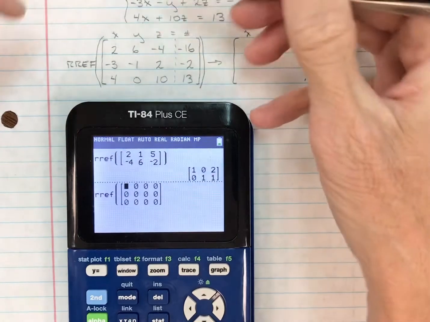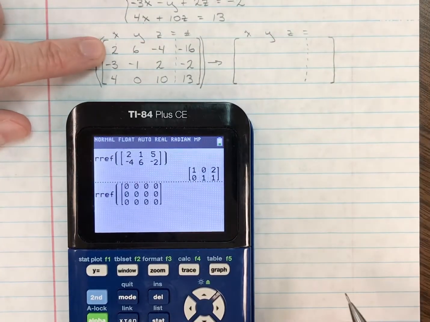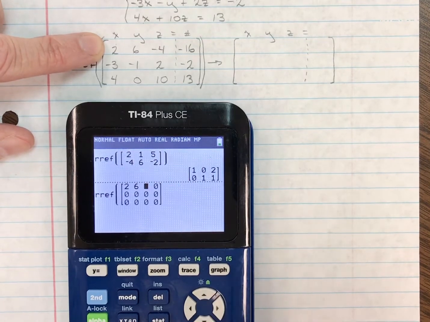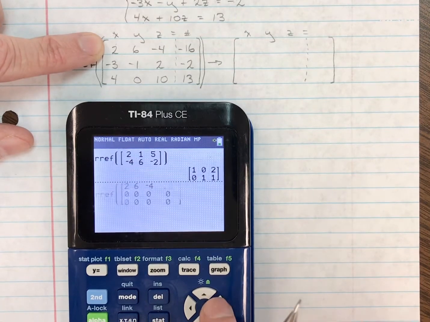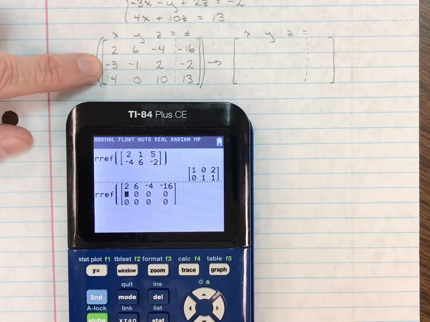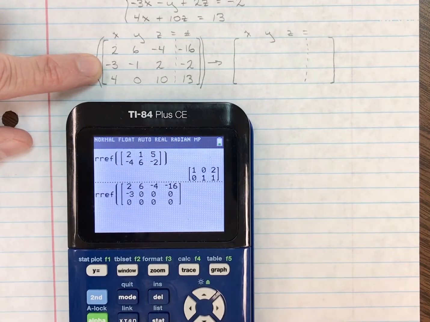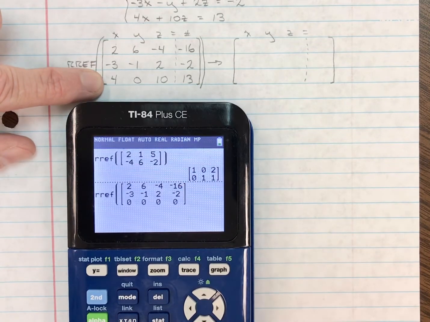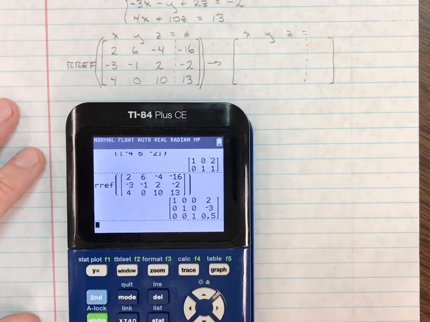Let's use what we have right up here and put it in. Let's go with the first row as a 2, a 6, a negative 4, and a negative 16. That's row 1. Row 2, a negative 3, a negative 1, a 2, and a negative 2. And row 3, a 4, a 0, a 10, and a 13. I'll close the parenthesis, and I'll press enter.